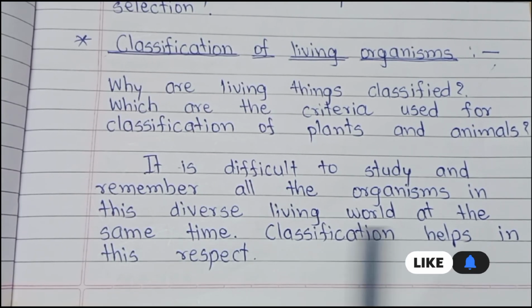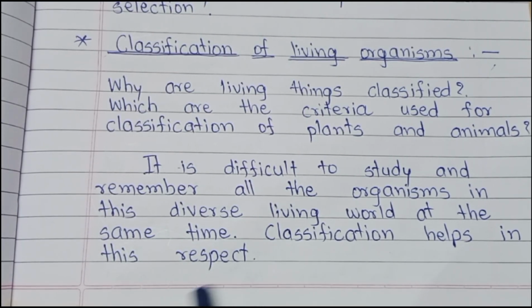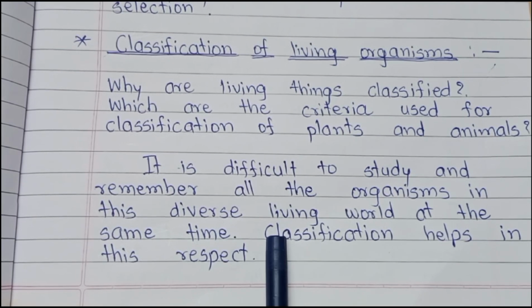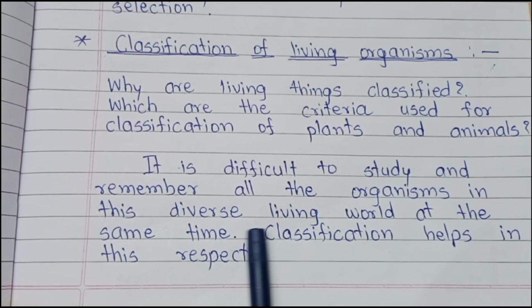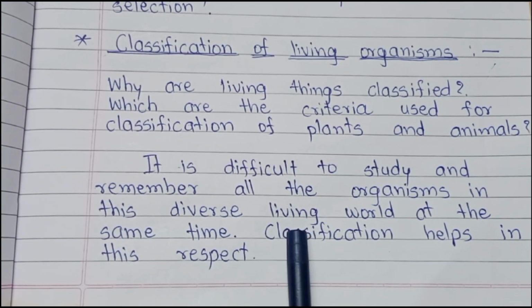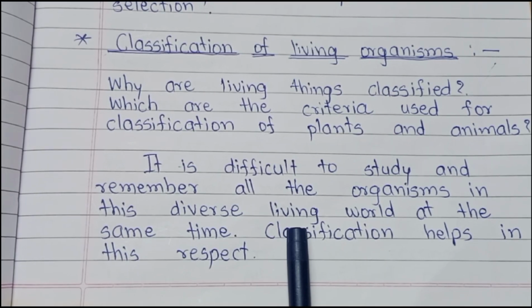Classification helps in this respect. When we classify plants as well as animals, then we can study them easily. So, this classification is most important.